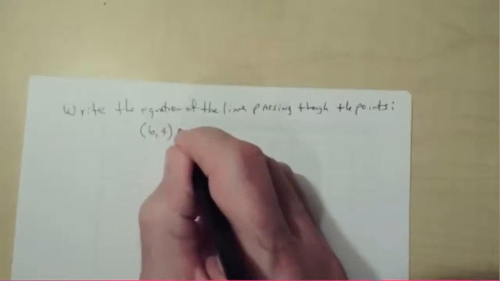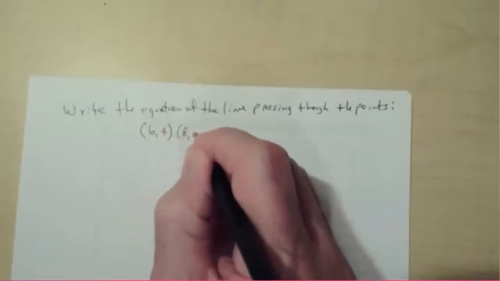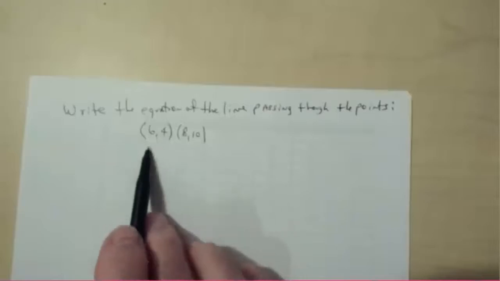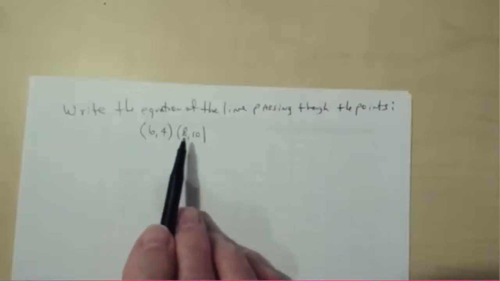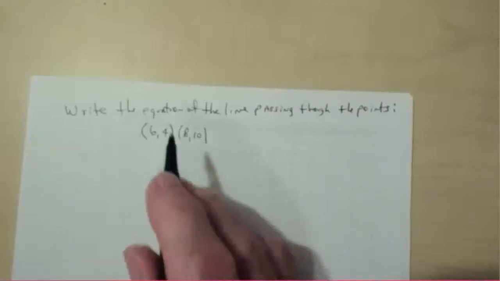Now what is it that you can calculate from 2 points? Slope. x1, y1, x2, y2.